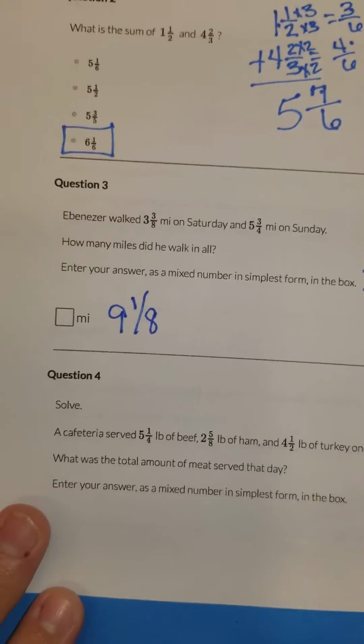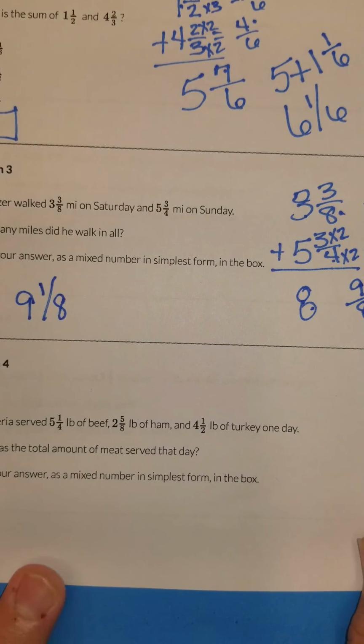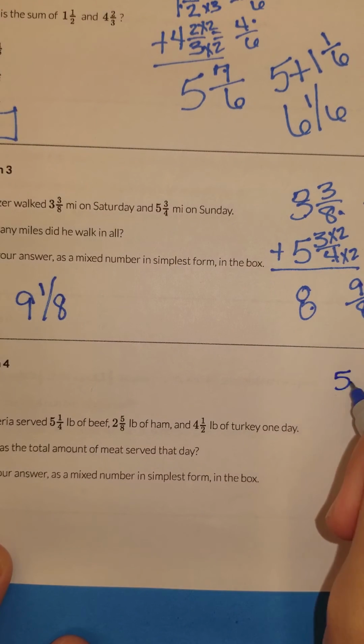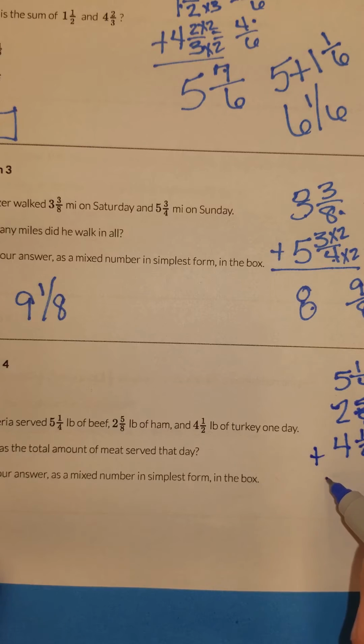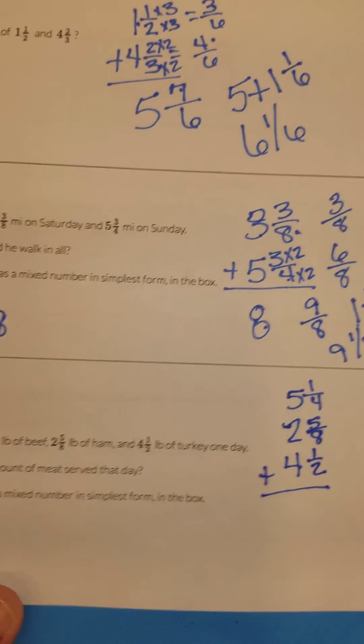Okay, let's look at number 4. The cafeteria served 5 1/4 pounds of beef, 2 5/8 pounds of ham, and 4 1/2 pounds of turkey in one day. What's the total amount?